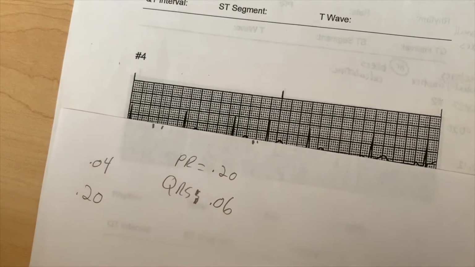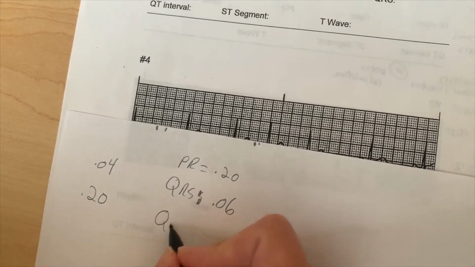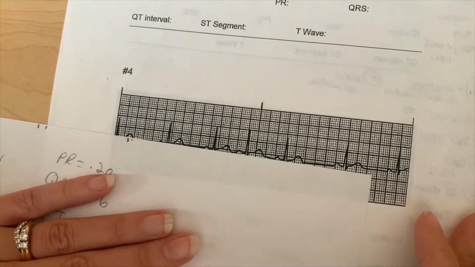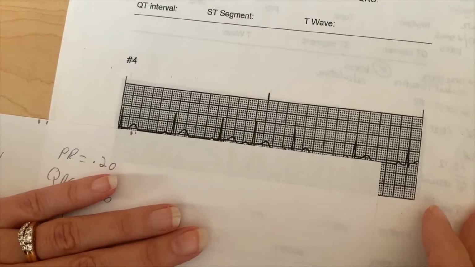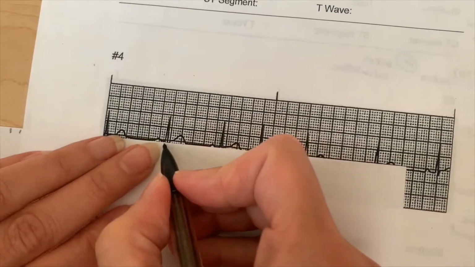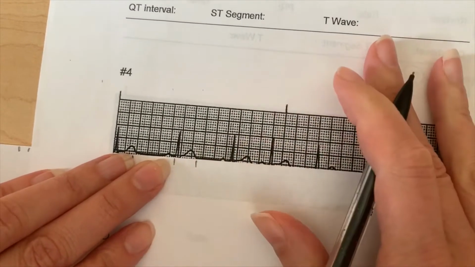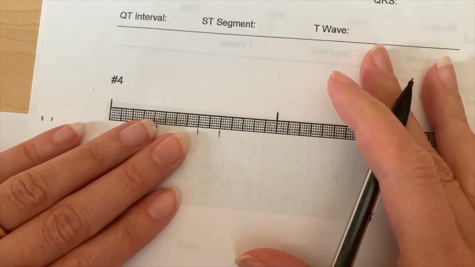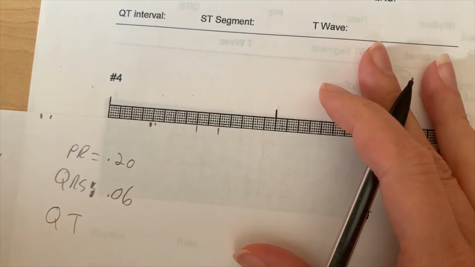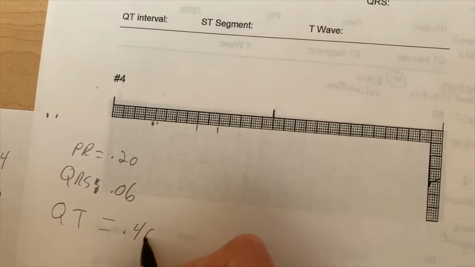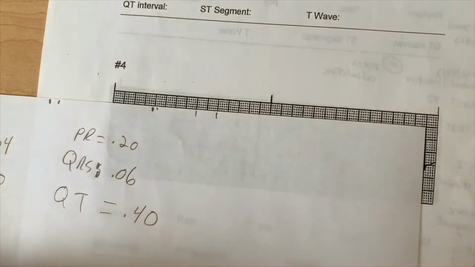What else did we say we were going to measure? We said we're going to have a look at the QT. I think that you will find in all of this that measuring the QT is the hardest because it involves counting more small boxes than anything else. Right at the beginning of my Q to the end of my T. Then I'm going to move that up here and see how many boxes that turns out to be. How convenient. It looks like it is 2 big boxes. So my QT I'm going to enter as 0.4.